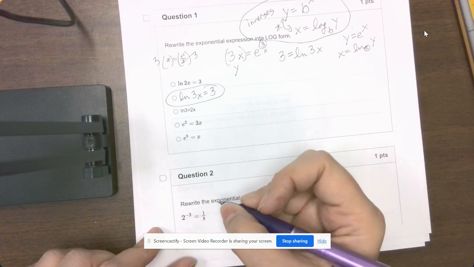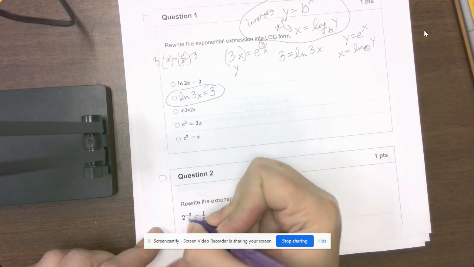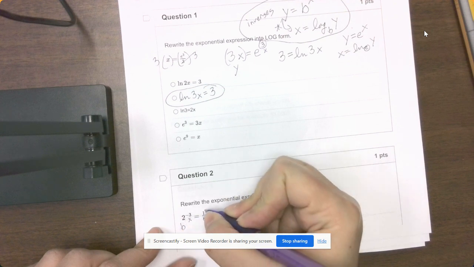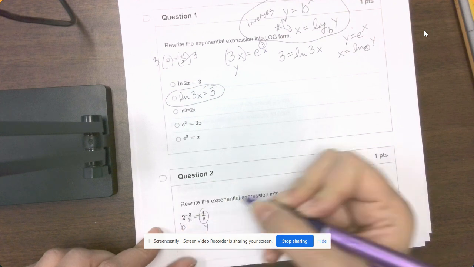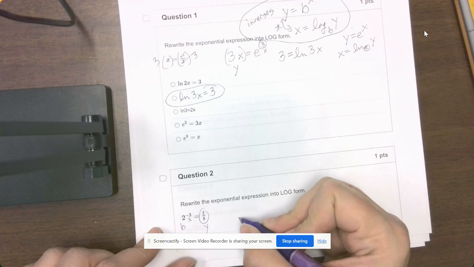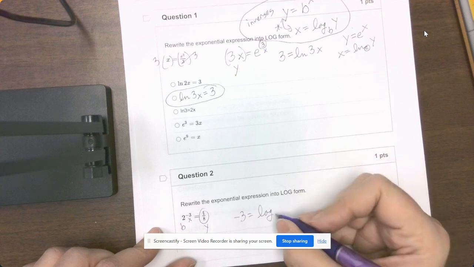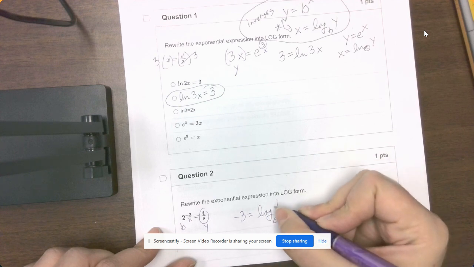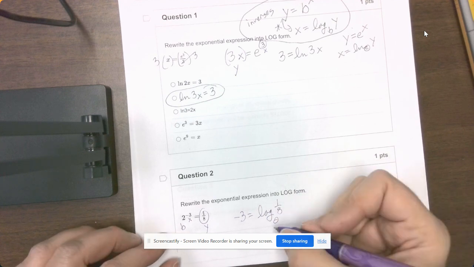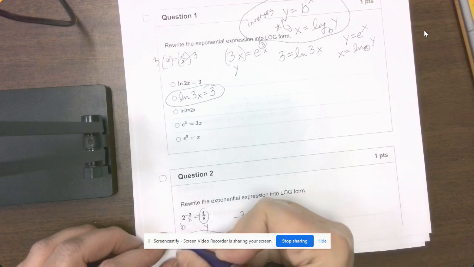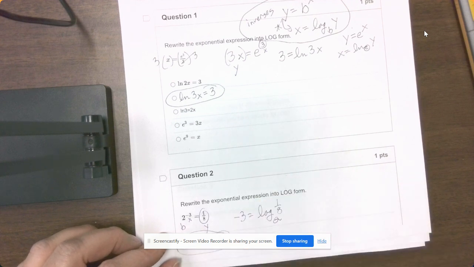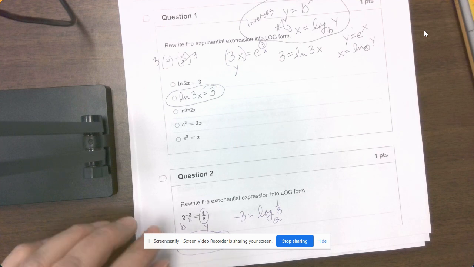So this is going to be our x. 2 is our base. 1/8 is our y value. Okay, so we're going to rewrite it. So we're going to have -3 is equal to log base 2 of 1/8. Okay, and that would be this one. Okay, we got it.